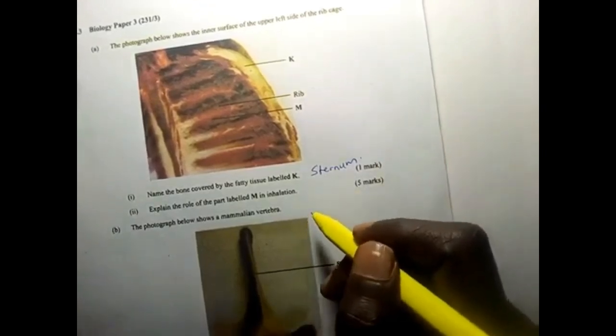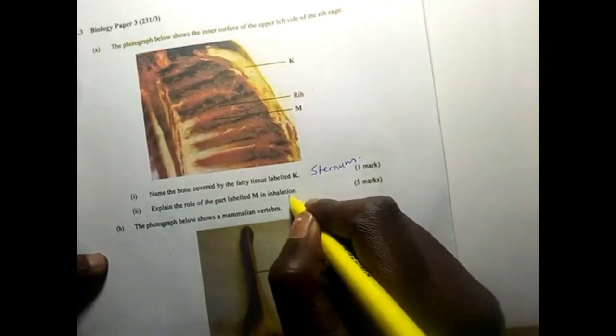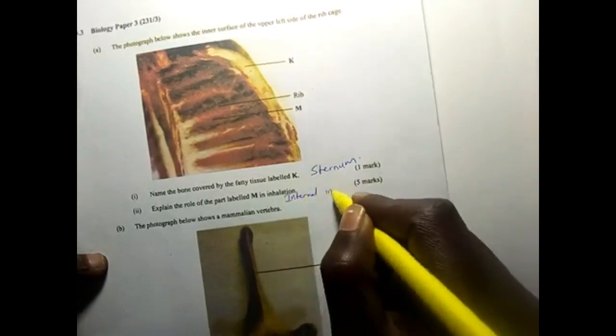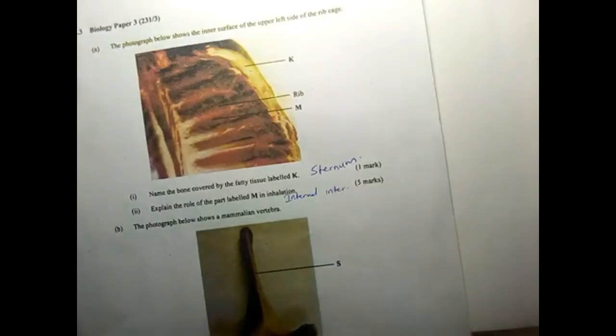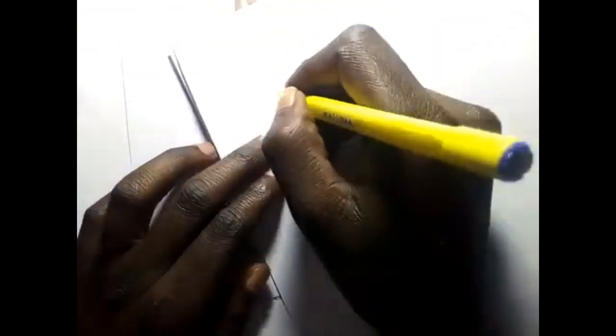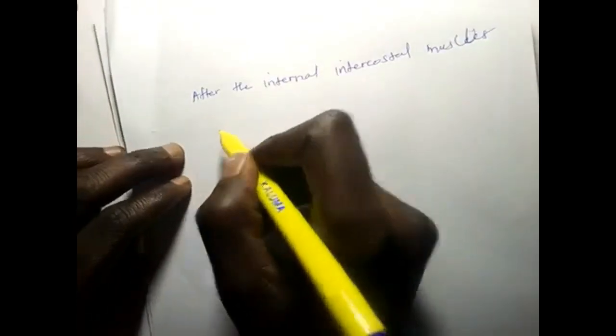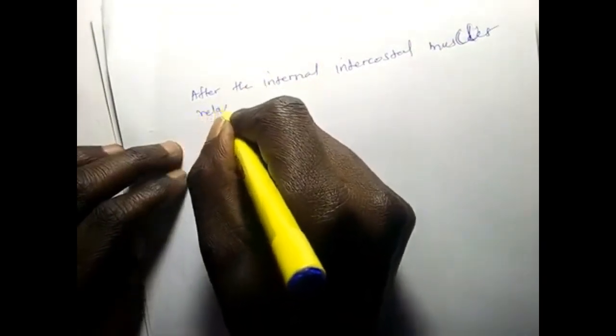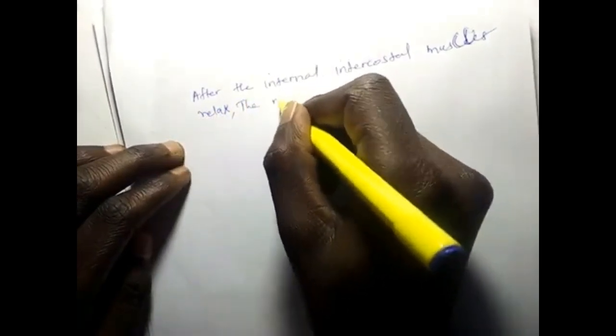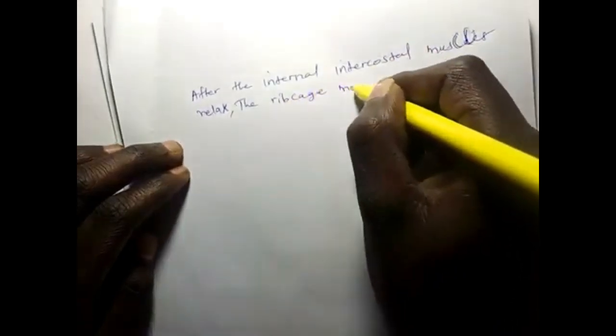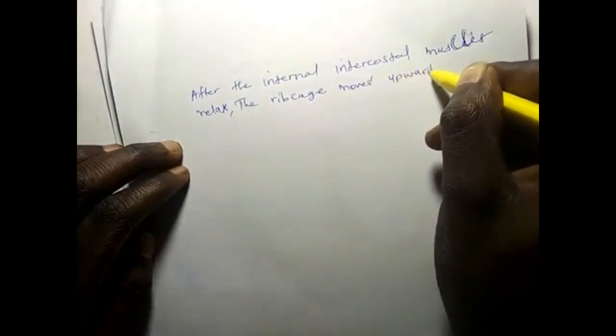You will say, after the internal intercostal muscles relax, the rib cage moves upwards and outwards.